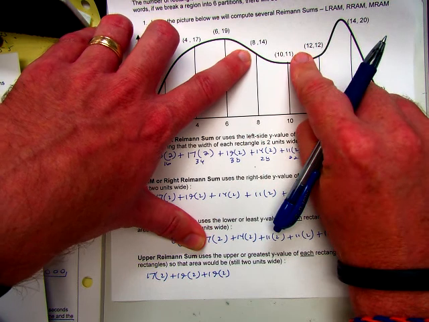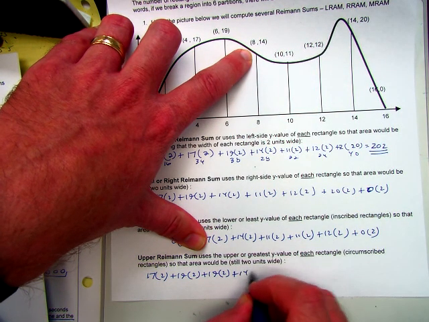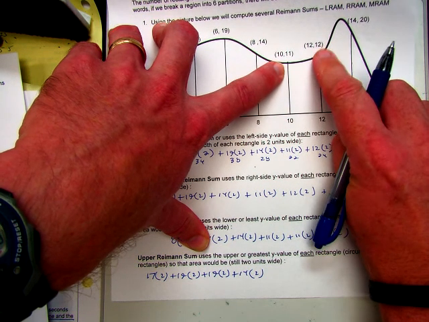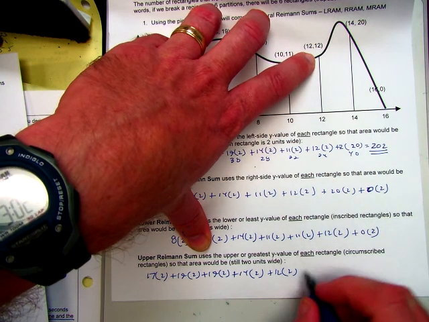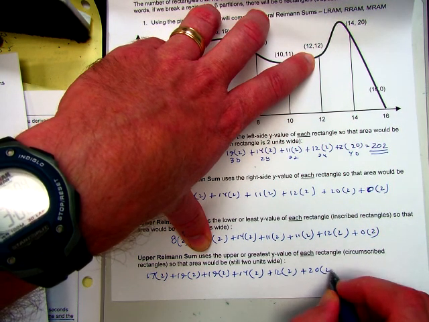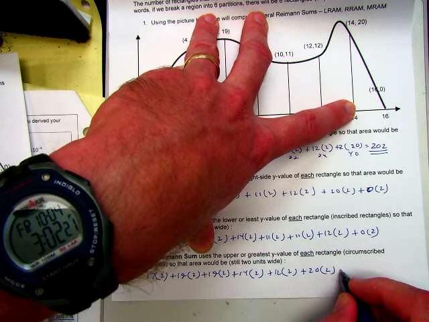I go here, it's 14 times 2. I go the next one, the biggest y value is 12 times 2. And then this one is 20 times 2. And then the last one is 20 times 2.